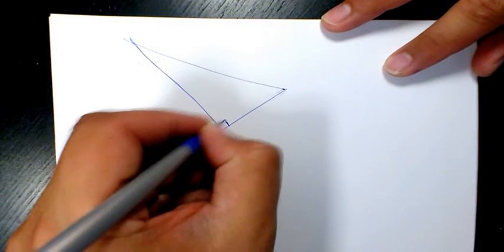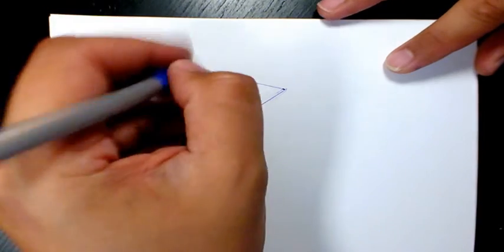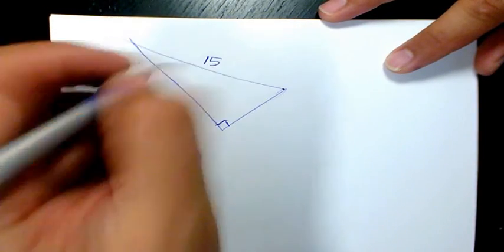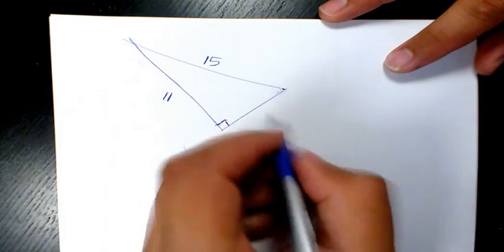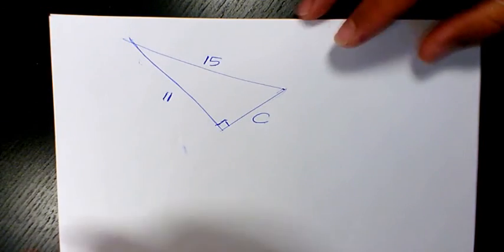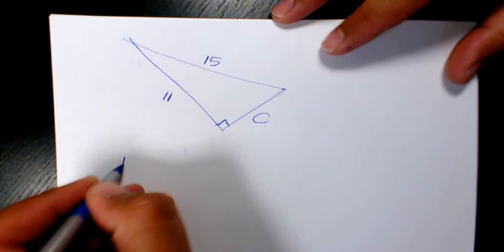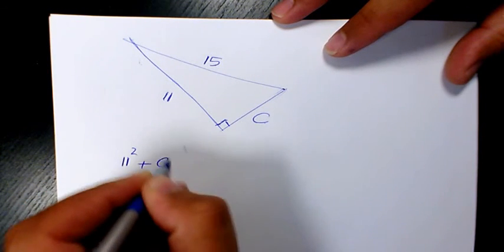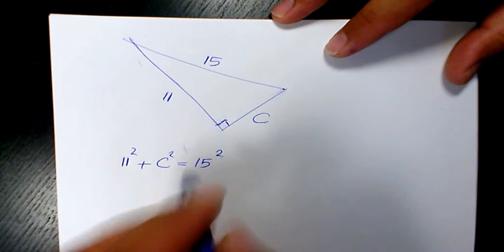Let's see another example. If we have 15 here and 11 in here, what is going to be the value of c? Based on Pythagorean theorem, we can say 11 squared plus c squared equals to 15 squared.